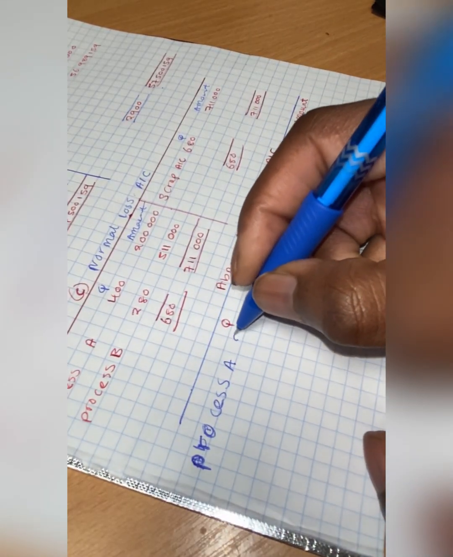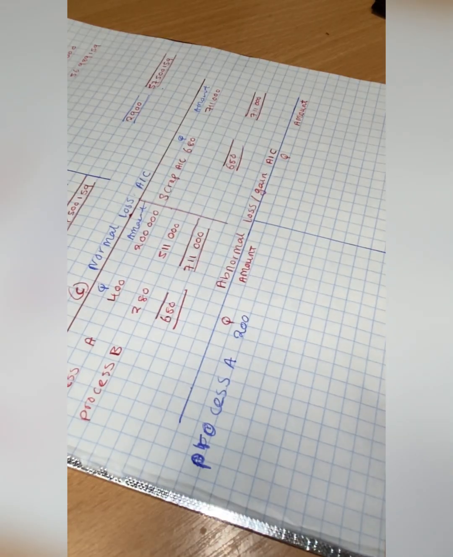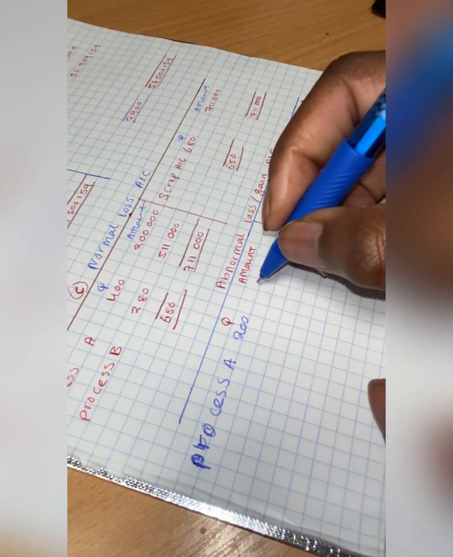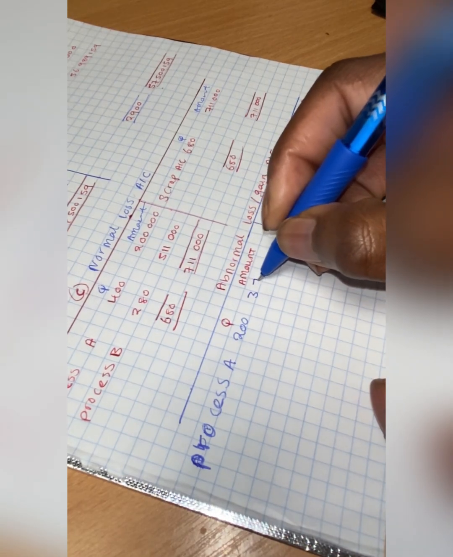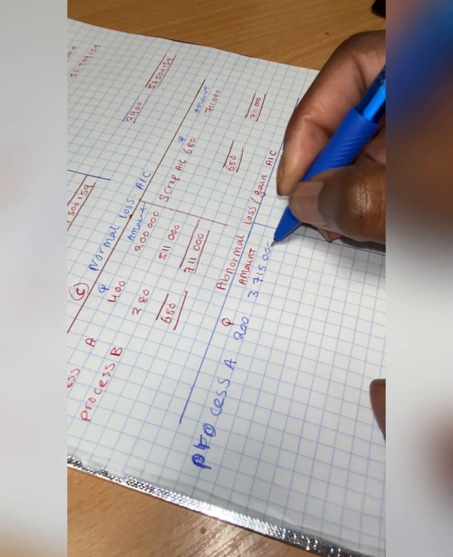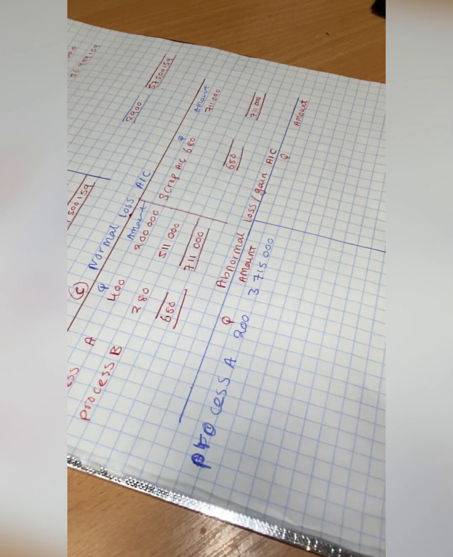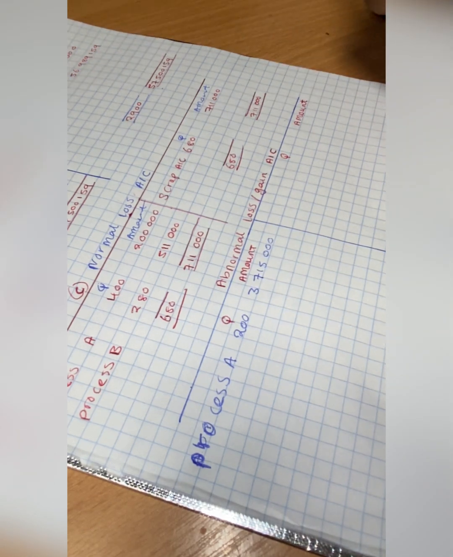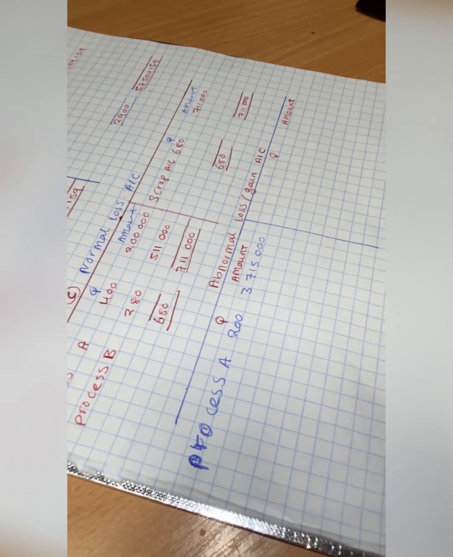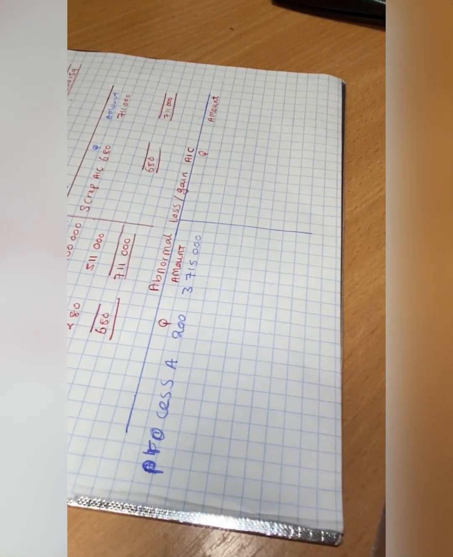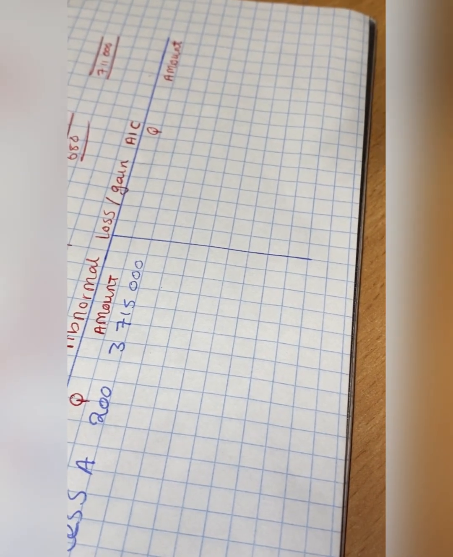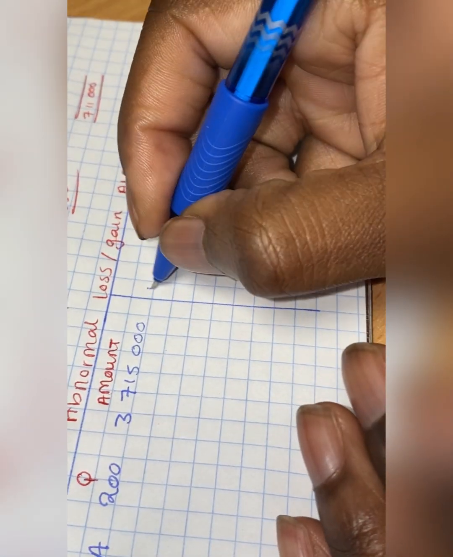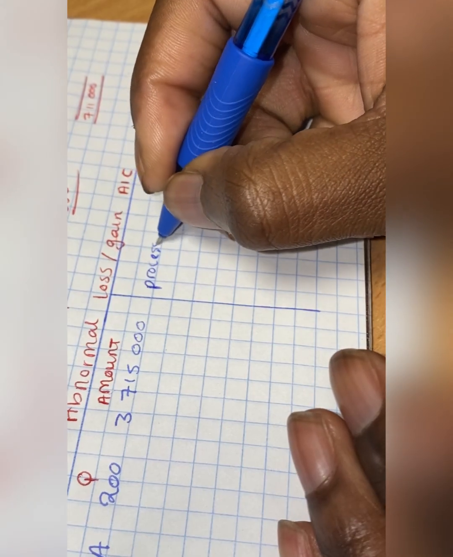In terms of quantities, what do we have? We have 200 quantities. In terms of amount, what do we have? We have 3,715,000 as our abnormal loss. Okay. Then when we go to process B, what we have is abnormal gain. So abnormal gain is on the debit side. So when we go to the abnormal loss or gain account, we are going to put it on the credit side. Okay. So where is our abnormal gain coming from? It's coming from processing B.